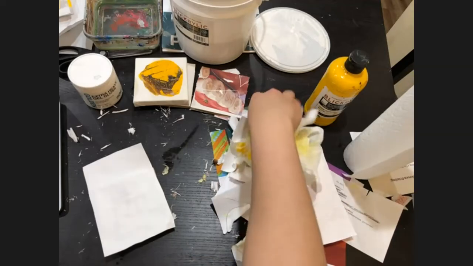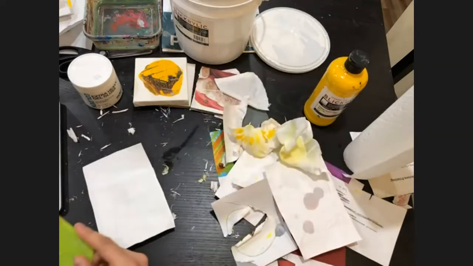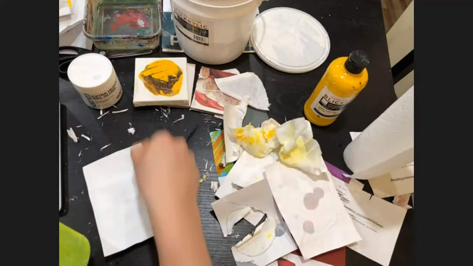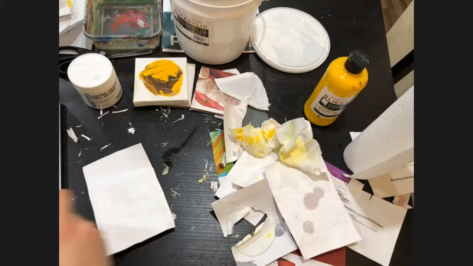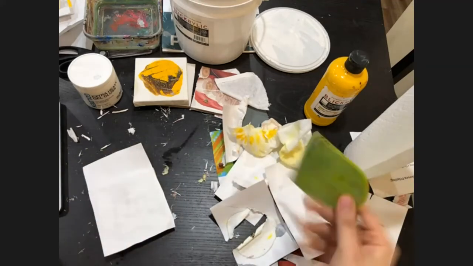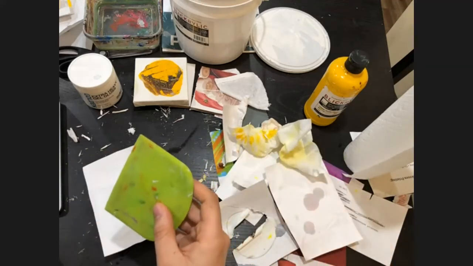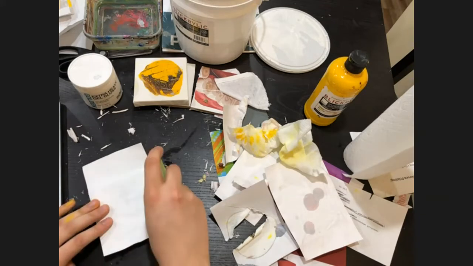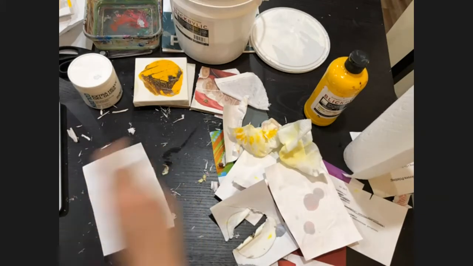I have found that a card scraper is more effective, because I feel like you can go over air bubbles with the brayer. I'm not an expert on brayers, maybe I'm using it wrong, but I prefer card scrapers because they have a sharp, hard edge, and that's what you want to cover everything and have it be very even.